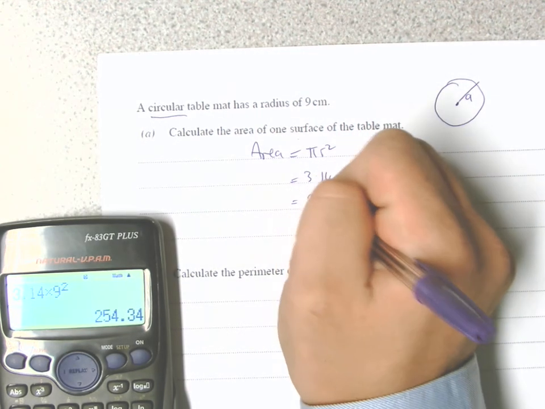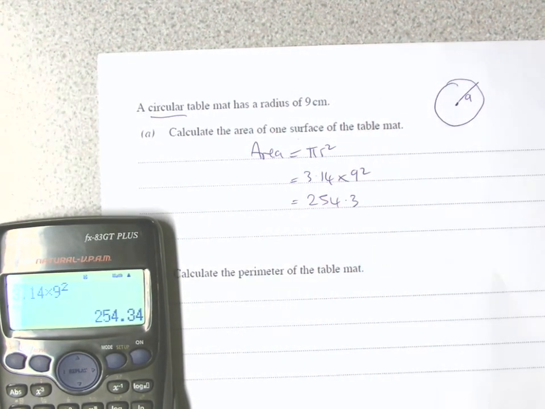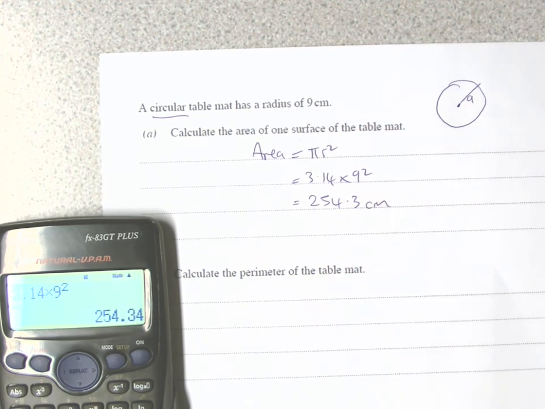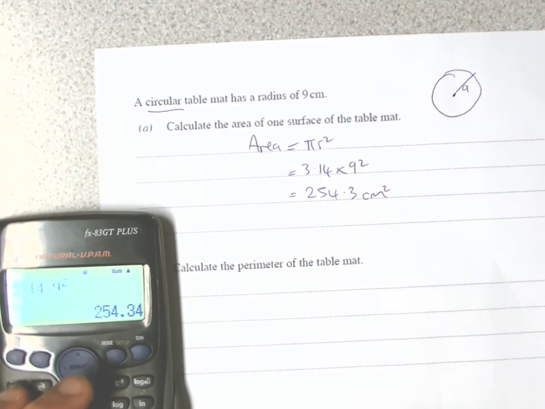On my calculator, the answer is 254.3 centimeters squared, of course, for area.